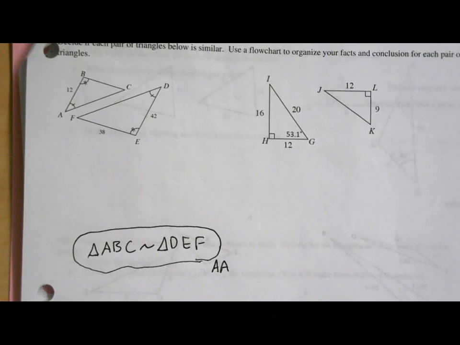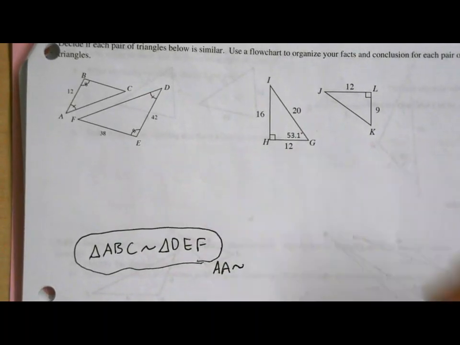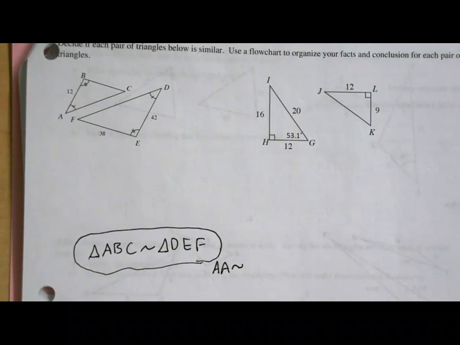Here's another place I could lose a point. Right now, that's not correct. What did I forget to put? I forgot to put similar, AA similarity. It turns out there's other things than just angle similarity. There's other ways we can use AA. So we need to be specific.